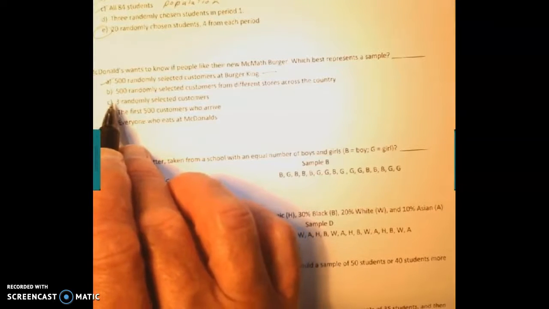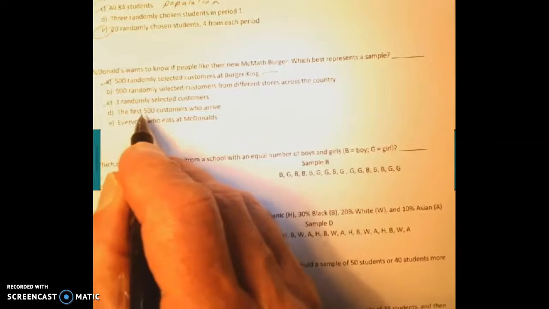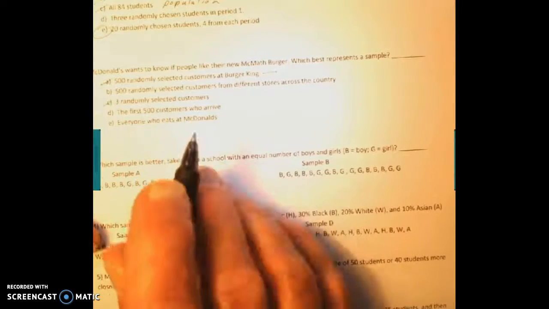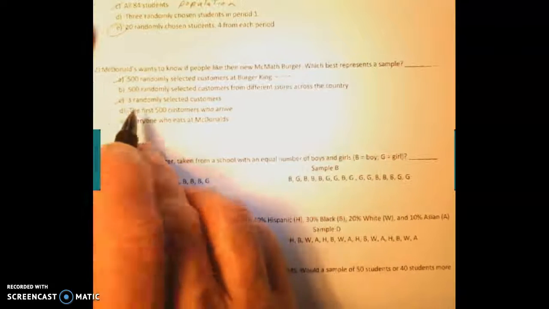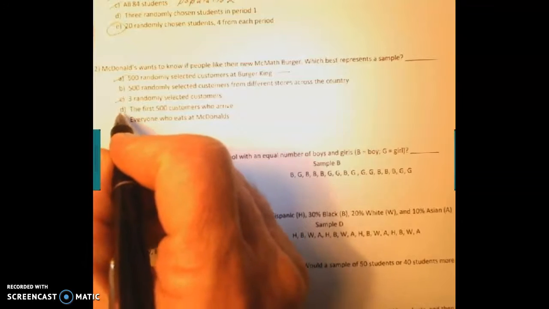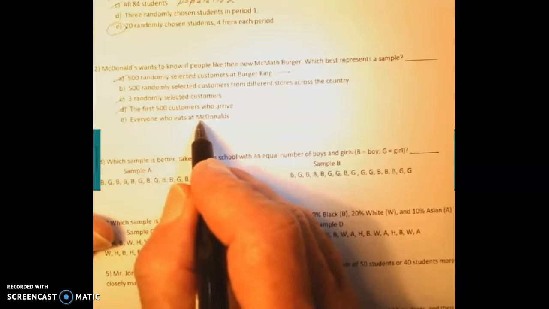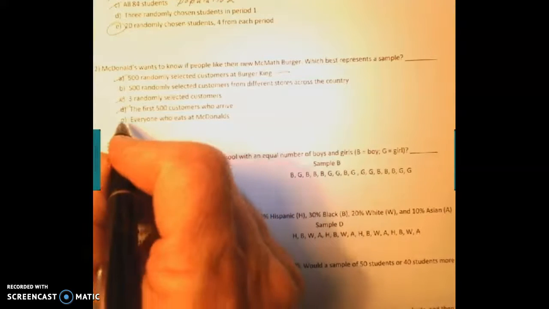3 randomly selected customers, that's too small of a sample. The first 500 customers who arrive, that could be people coming in for breakfast, so that's not really representative of the whole population. And everyone who eats at McDonald's, again, that's a population rather than a sample, so that is not the correct answer. Letter B would be the correct answer.